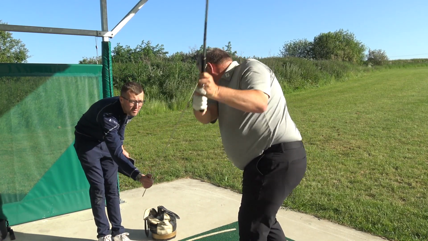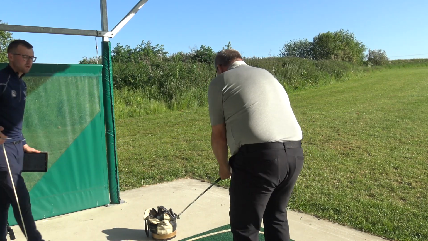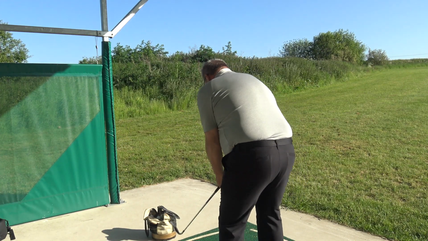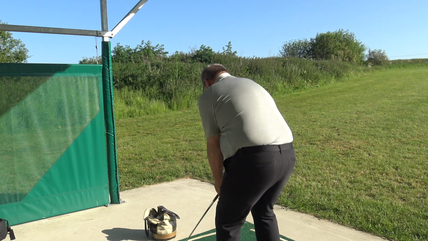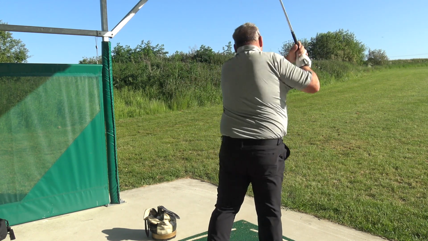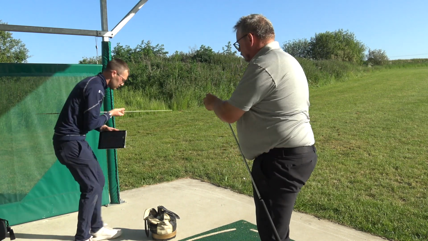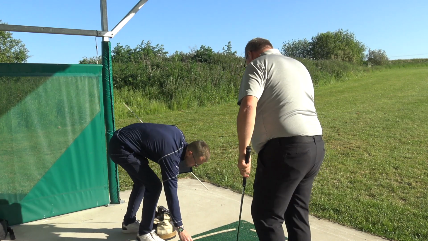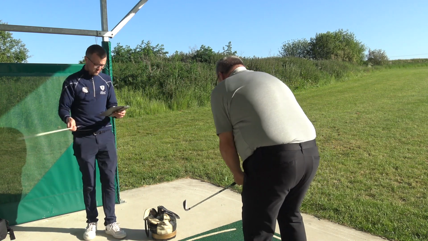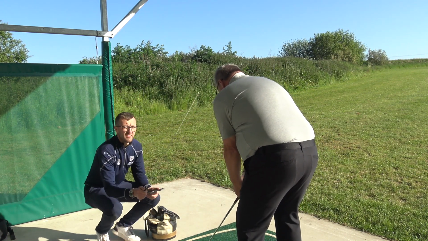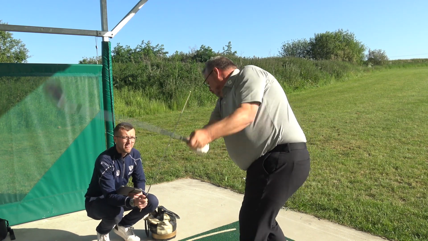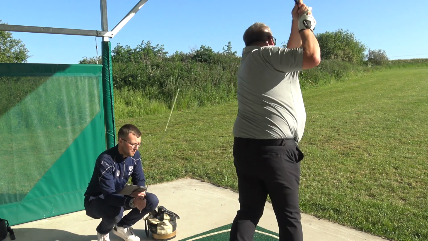Now back down, perfect. So it almost feels like it comes from under you and a little bit more behind you, Jack. Obviously, of course it'll feel very, very strange to start with. It's just going to neutralise that club path for you, mate. Much better. Perfect. Really good.